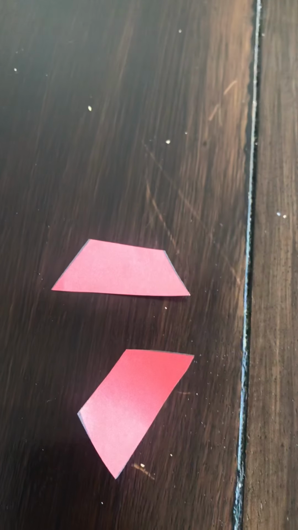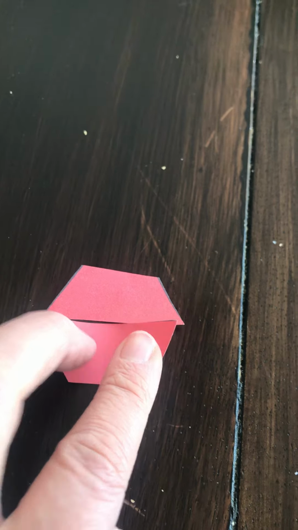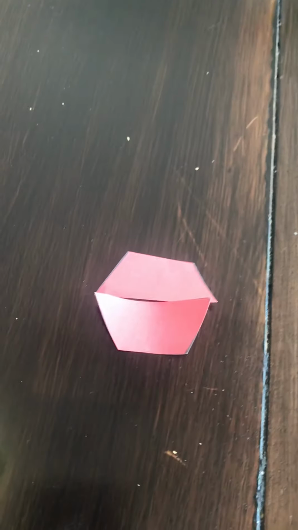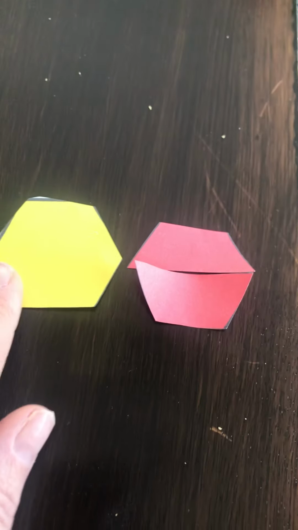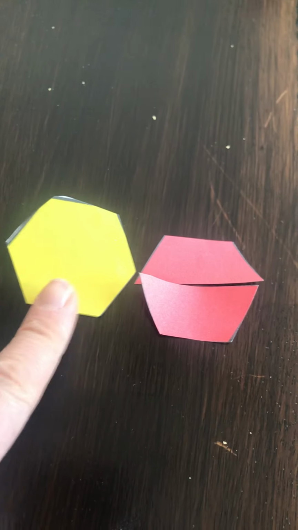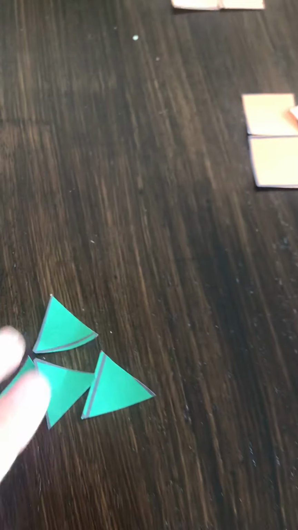But look what happens if I take a trapezoid like this, and I take the second trapezoid and flip it. Look what new shape it can make again. It can make the hexagon. So 2 of these shapes come together to make a new shape, to make the hexagon. Very good.